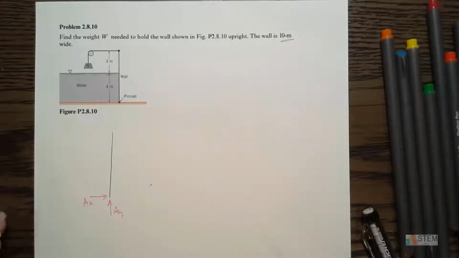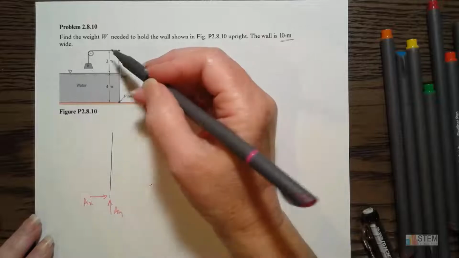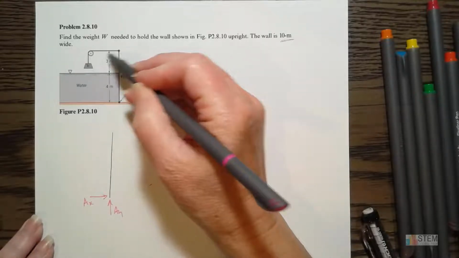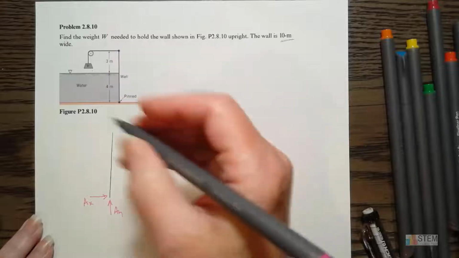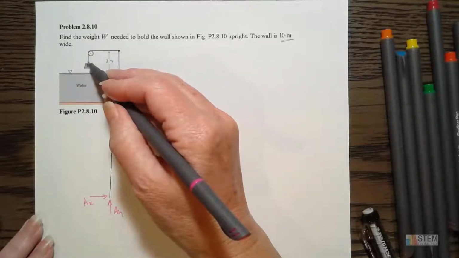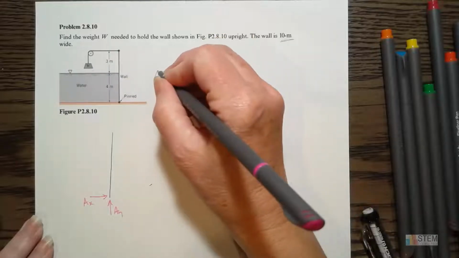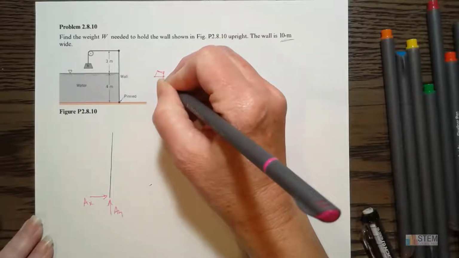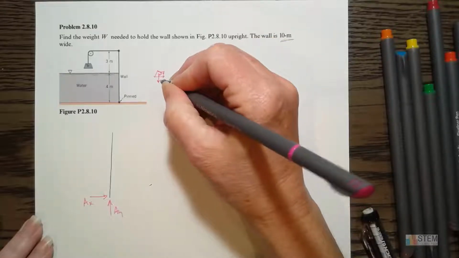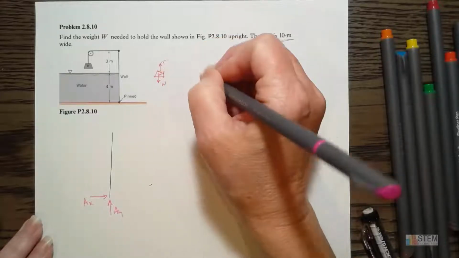All right, what else do we have? Well, what about up here? This is one cable, so it's going to have a force in there. Basically this is the tension in the cable. If I look at the weight right there, I've got W and then I've got tension, right?